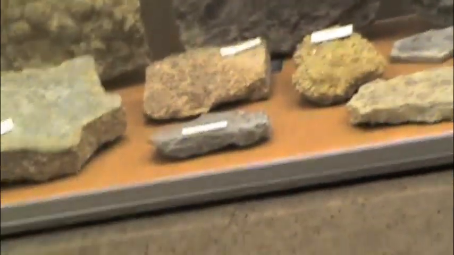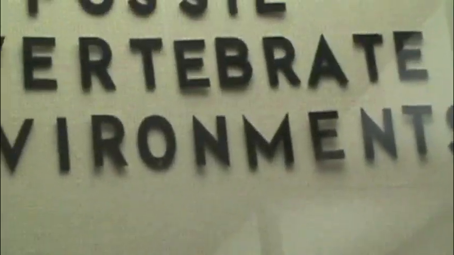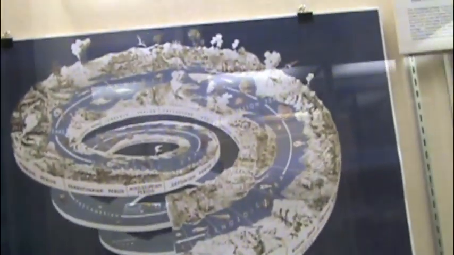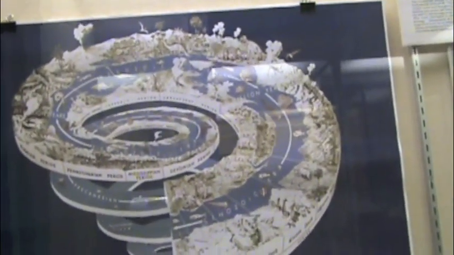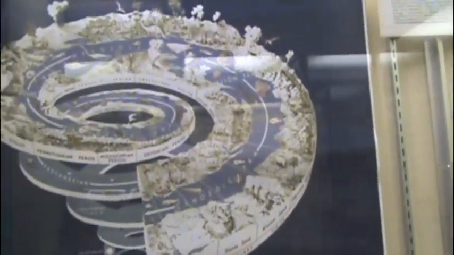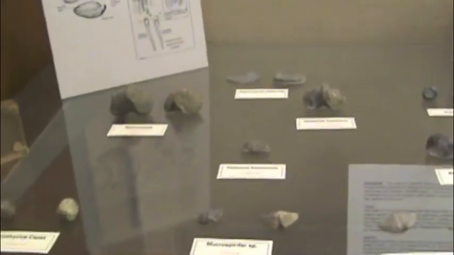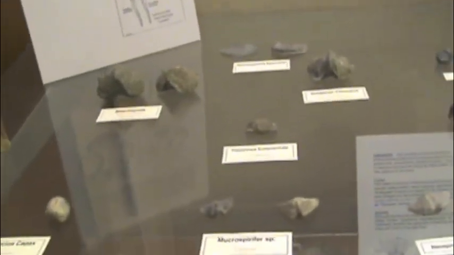All right, so there's the fauna. We have some fossils. These are invertebrate fossils. It's kind of a map of the timeline in a different way so that we can see the different epochs and eons and periods, and we can see what critters were formed when. So let's take a look at what's in here. Lots of little shell creatures.